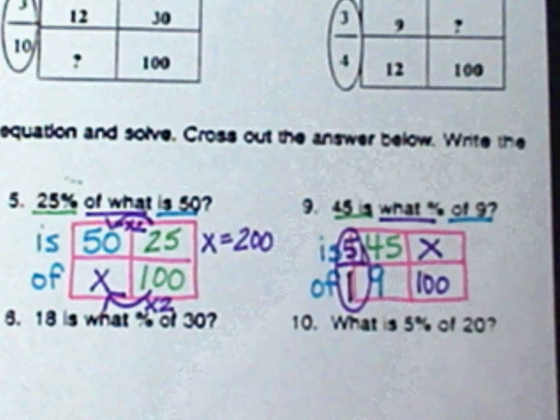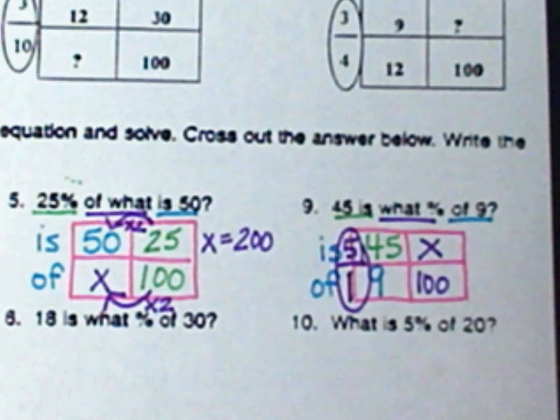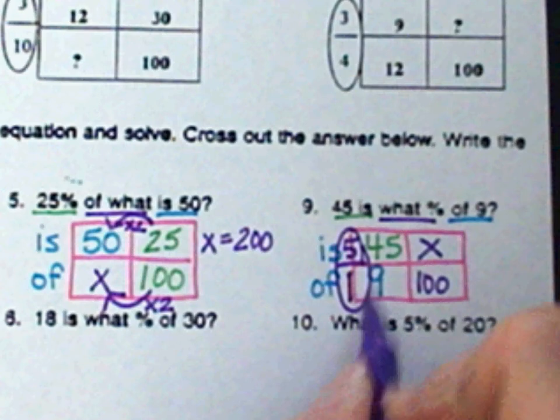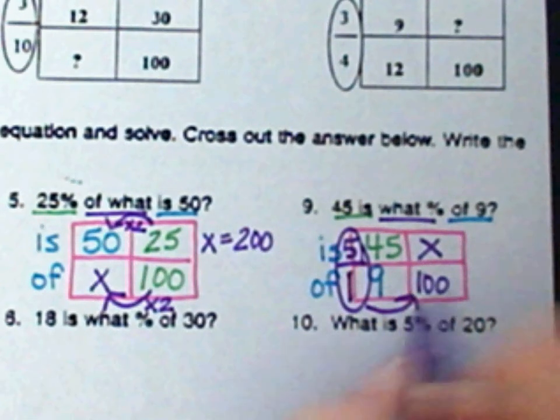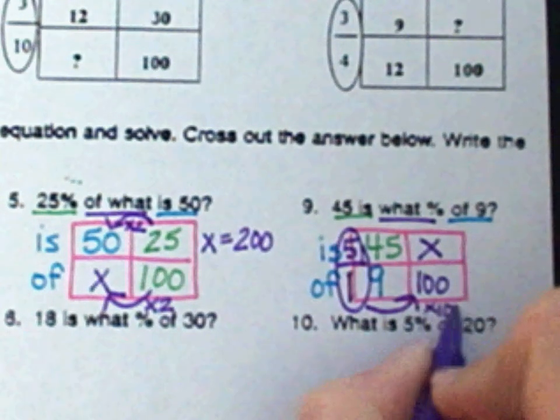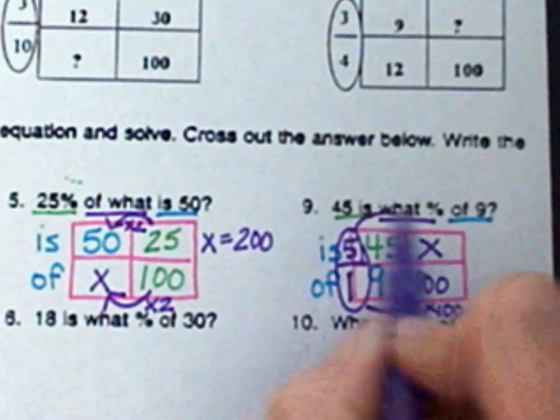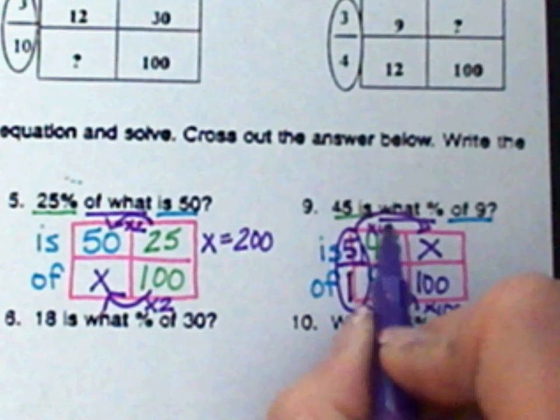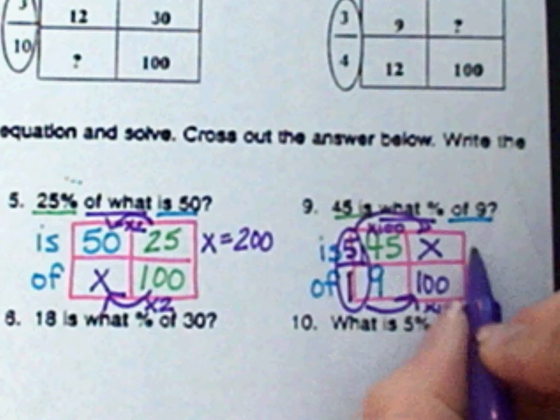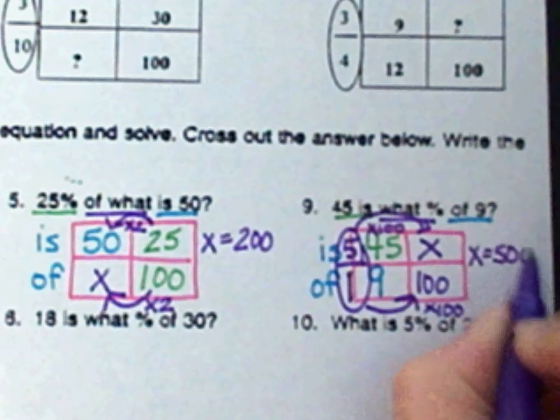It's always out of 100. So even though I don't know the part of the percent, I do know it's still out of 100. Of 9. Well, of 9. 9 goes in my "of" box.